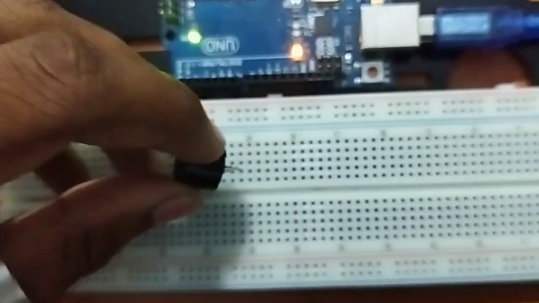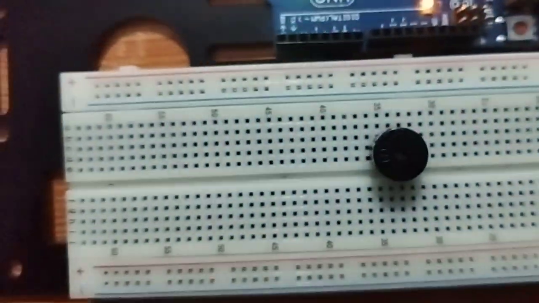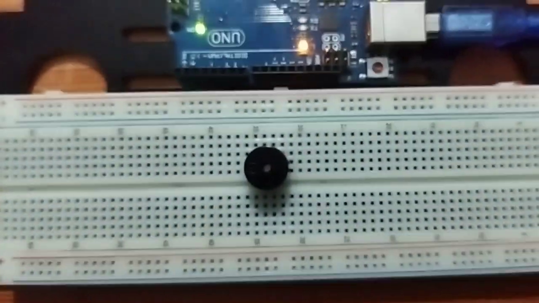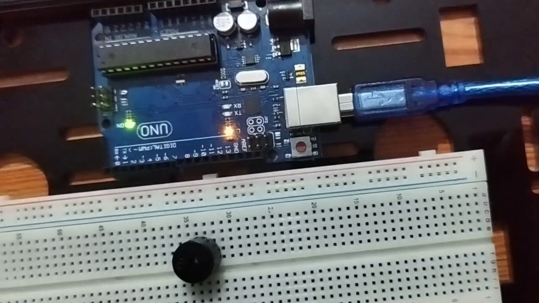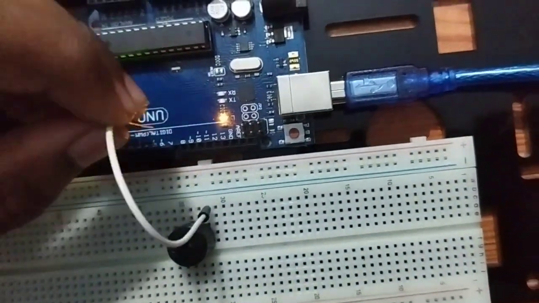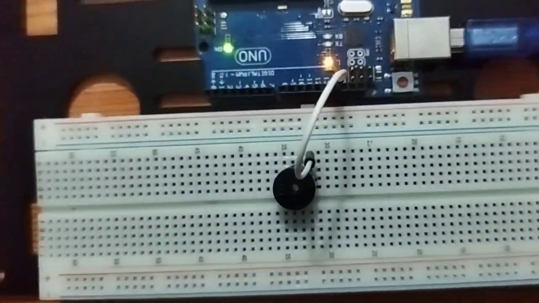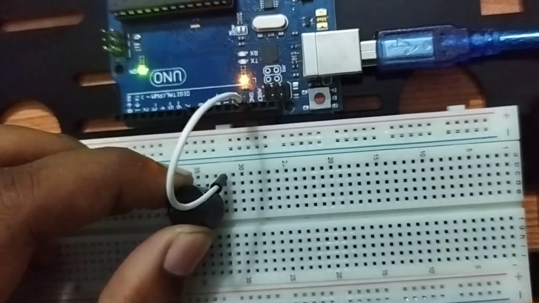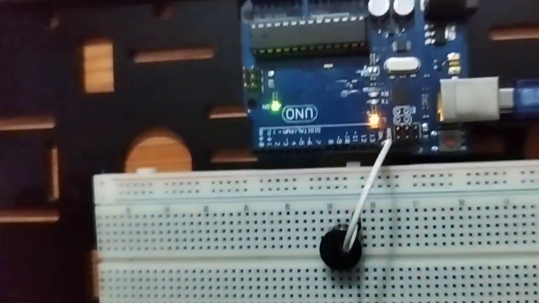I'll just put it on the breadboard. There, it's fixed, and we just have a basic connection. One is negative and one is positive. The negative always goes to the ground. Here I'm giving the ground, and we have to be very careful and ensure that it's the exact pin underneath which we are making the connection.